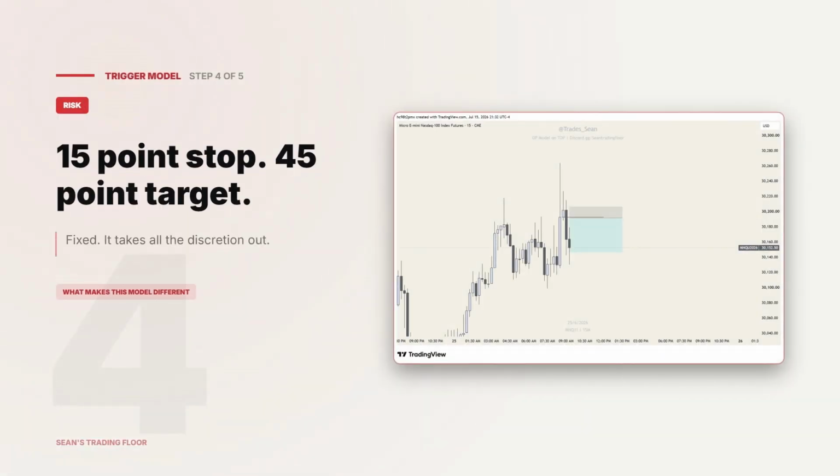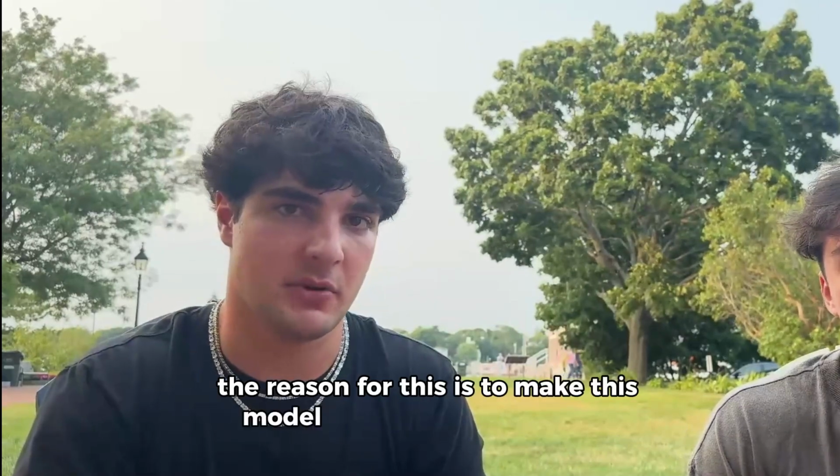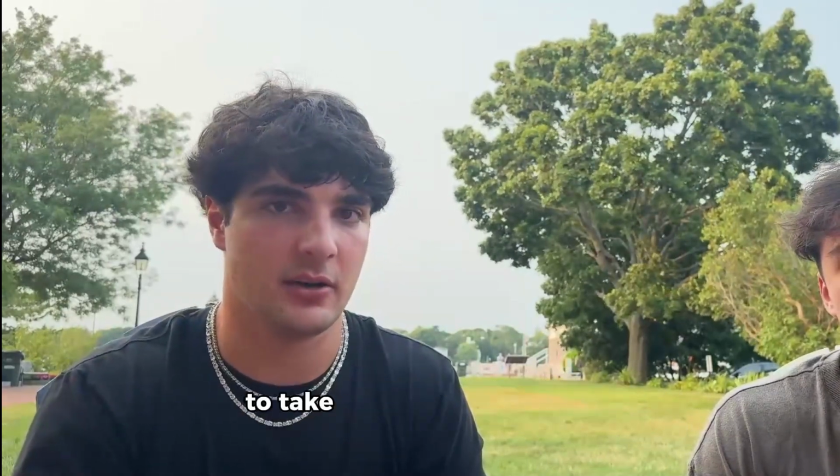Step 4 of the trigger model is to set a strict risk to reward ratio of a 15-point stop loss and a 45-point take profit. The reason for this is to make this model completely mechanical, to take all discretion out of it.